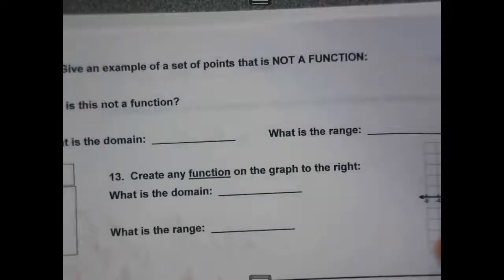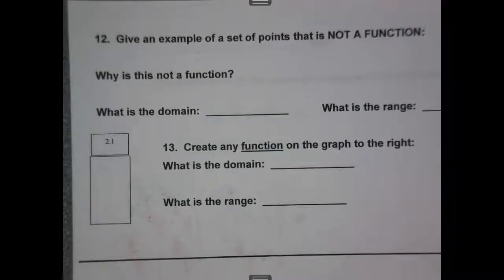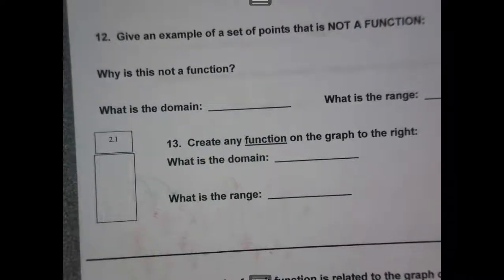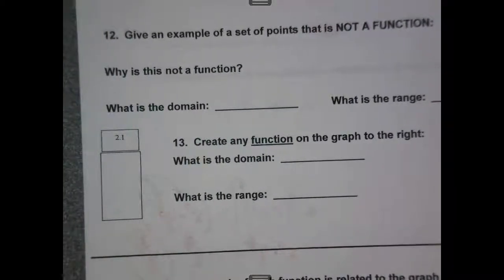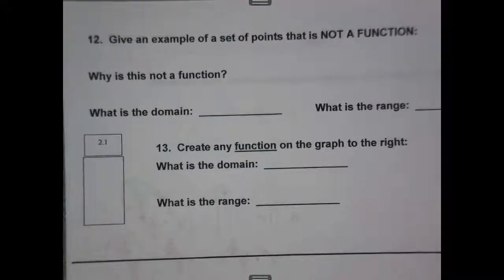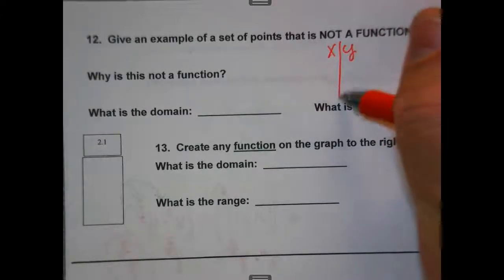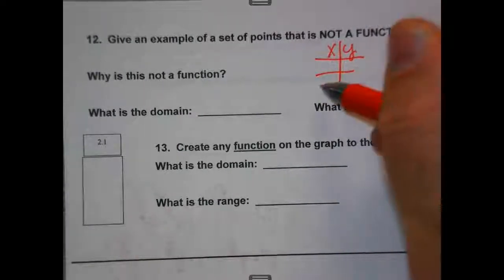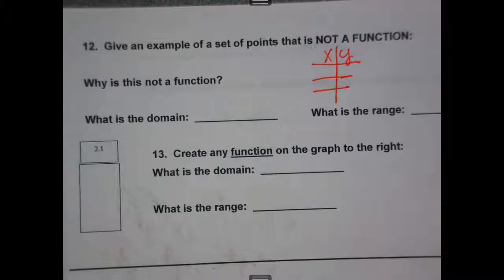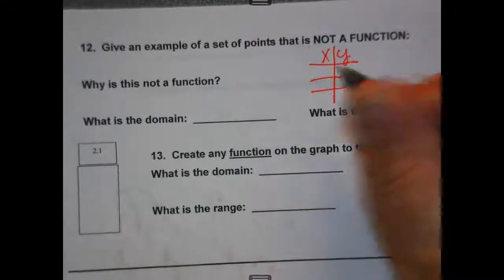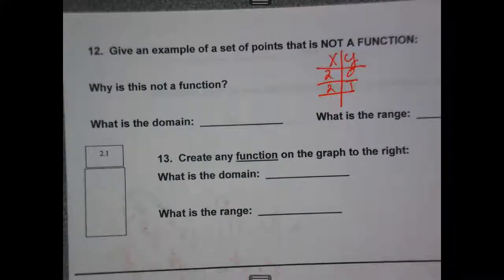Number 12. This is 2.1. We should do all of these. Okay. Give an example of a set of points that's not a function. How do you want to write it? Do you want to map them or do you want to do a chart? What do you want to do? Huh? The easiest? Okay, let's do a chart. Let's see, what can I not have? What can I not have? Repeat x, so I don't know, 2, 0, 2, 1. There. That's not a function.